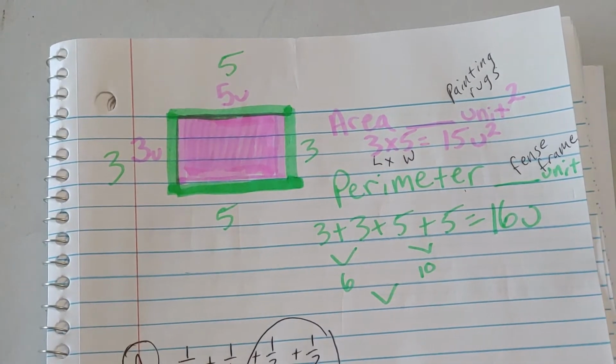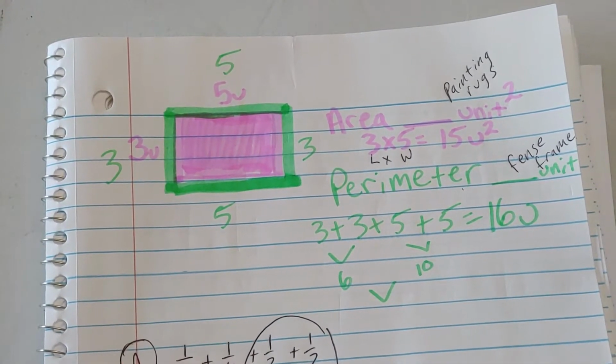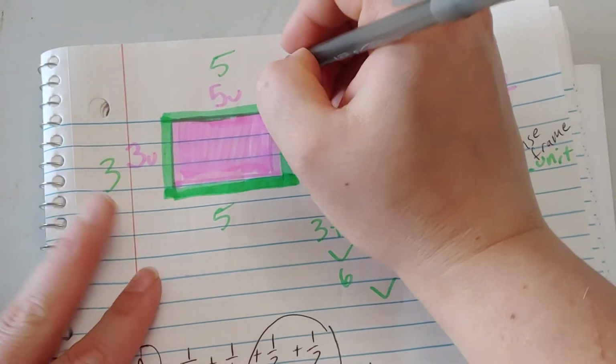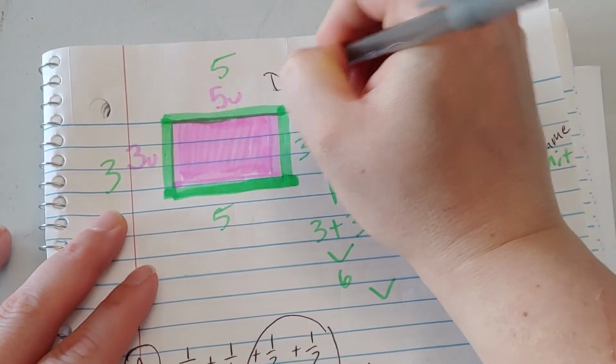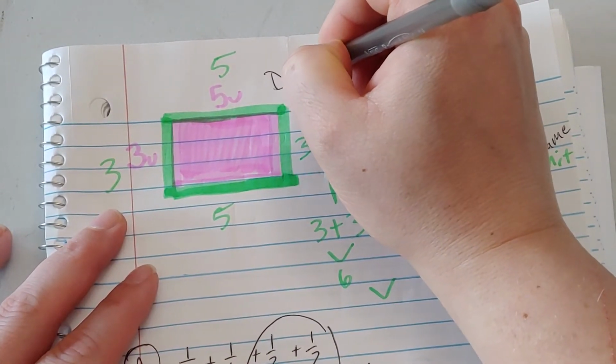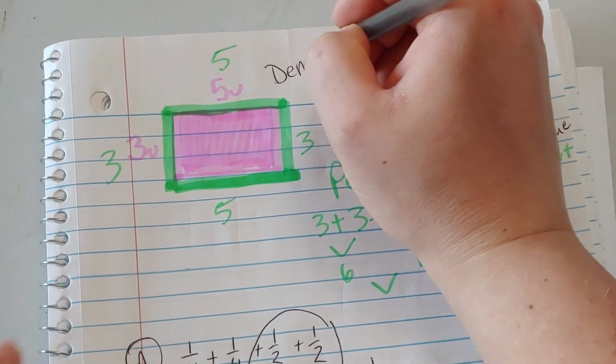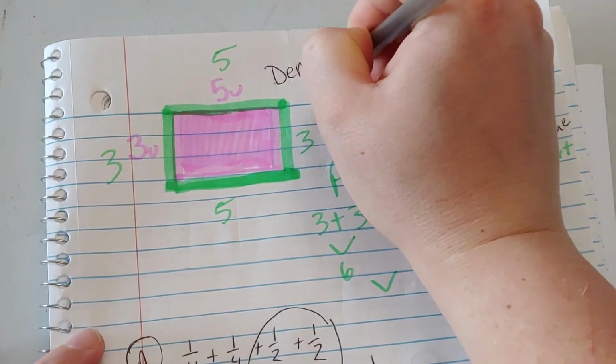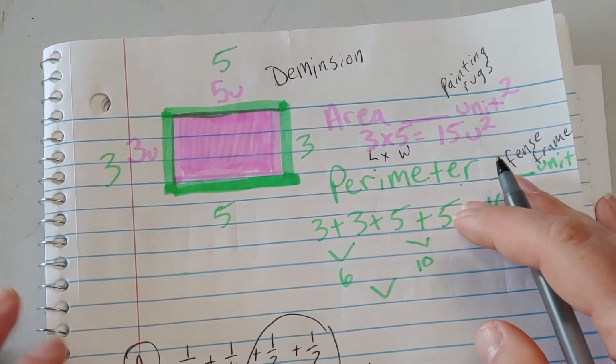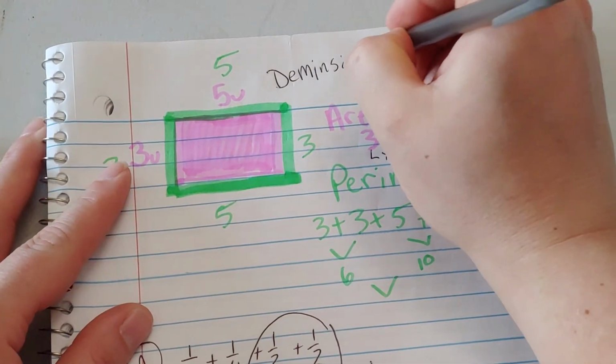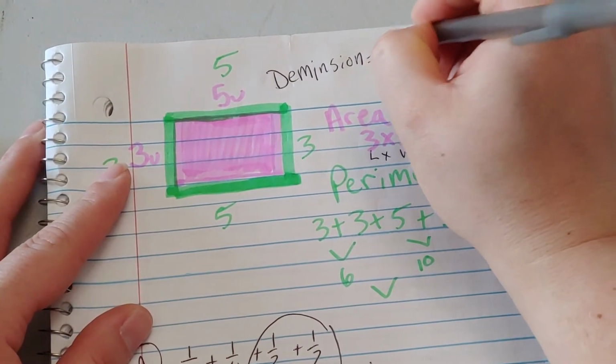There's one more word that I keep using in this unit that I want to make sure that you know. And that's dimension. Dimension is the side length.